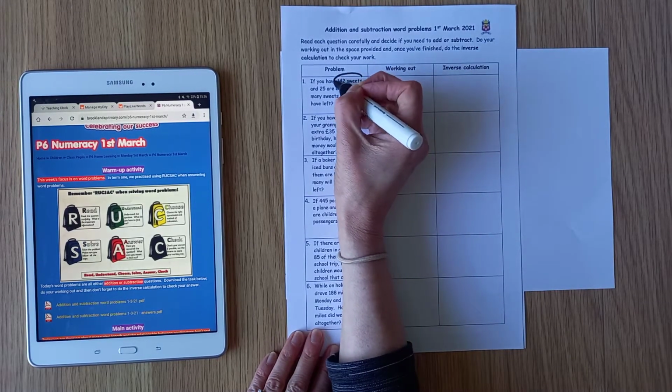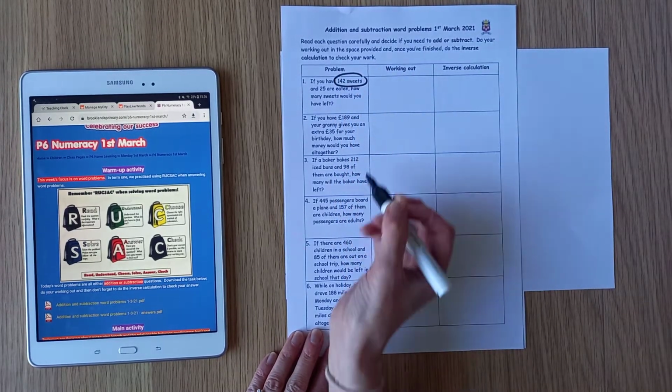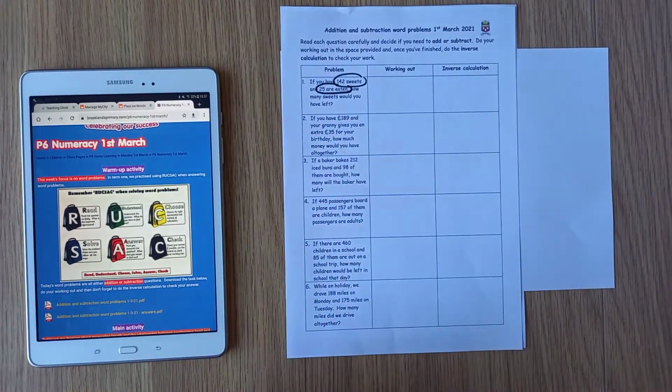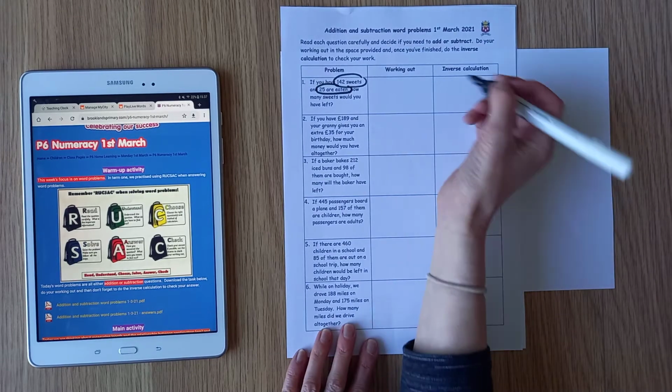It's important that I've got 142 sweets, and that 25 of those sweets are eaten. Am I adding or am I subtracting? I'm going to be subtracting because we've started off with a number and then we're taking away those 25 sweets.